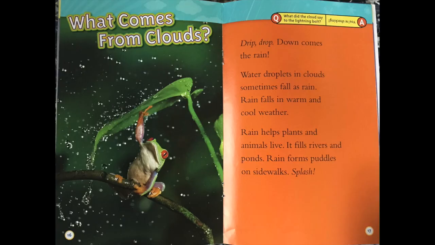What comes from clouds? Drip, drop, down comes the rain. Water droplets in clouds sometimes fall as rain. Rain falls in warm and cool weather. Rain helps plants and animals live. It fills rivers and ponds. Rain forms puddles on sidewalks.